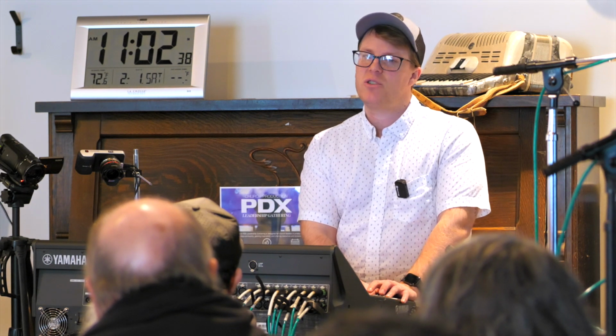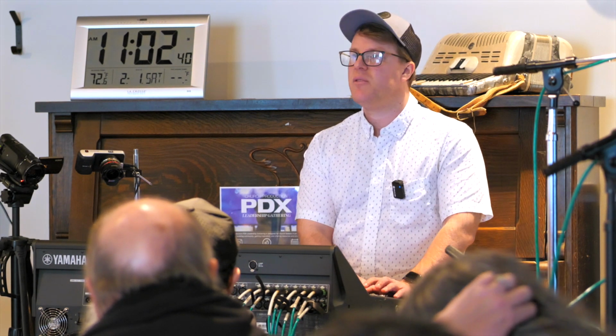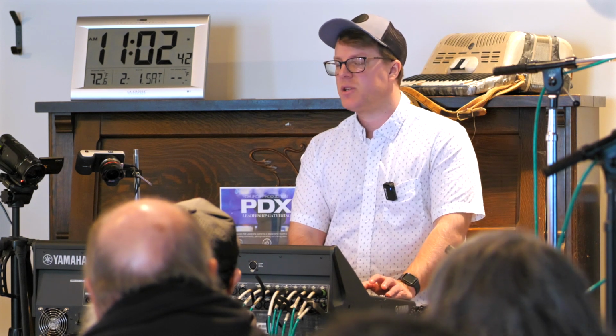Can you talk through advantages and disadvantages to a drum cage or shield? Yeah, so the shield on stage, in most church applications, is going to give you more control of what the drums are going to sound like through your system.